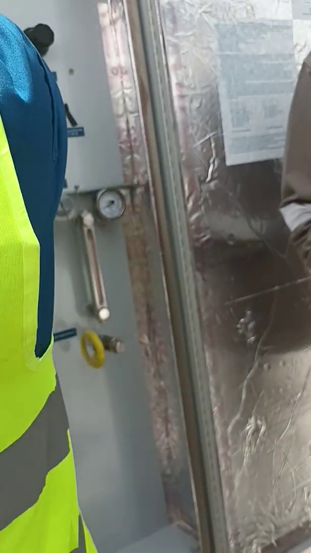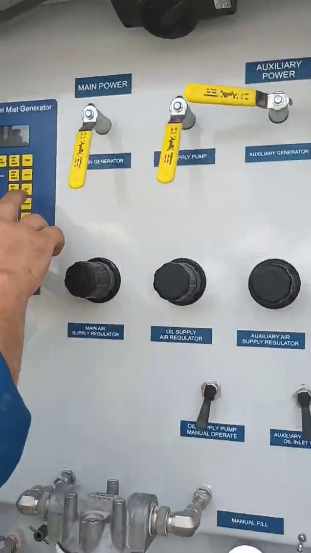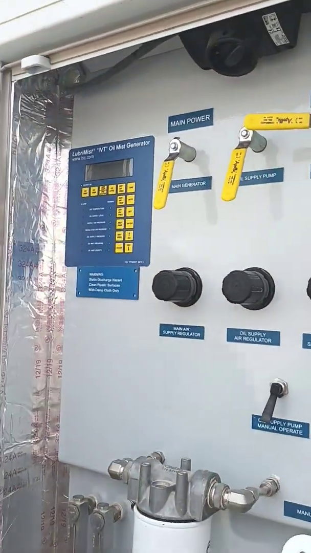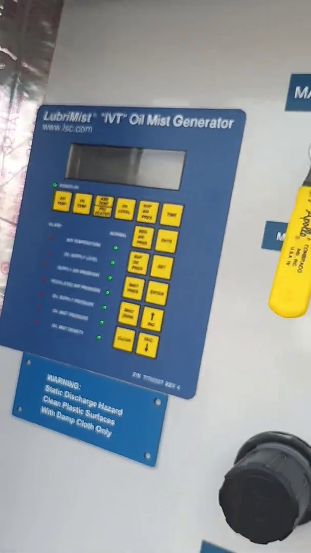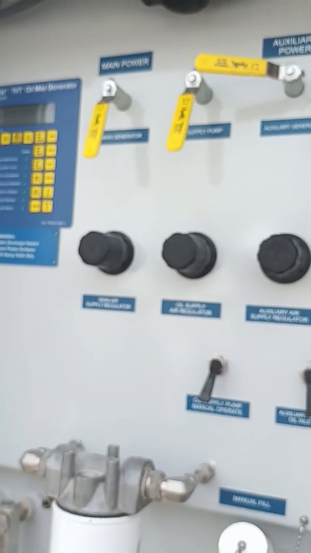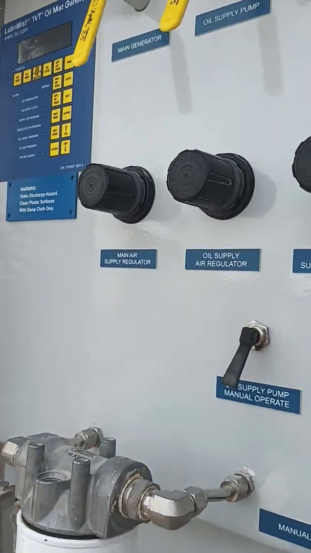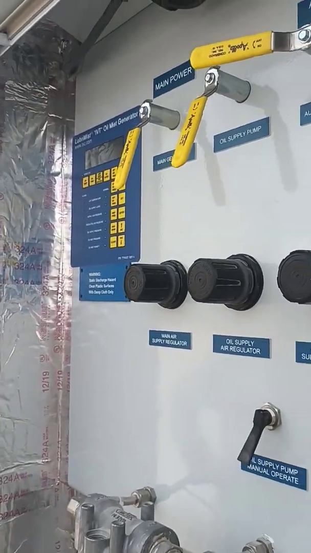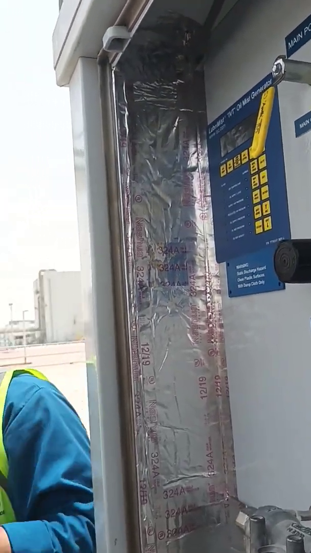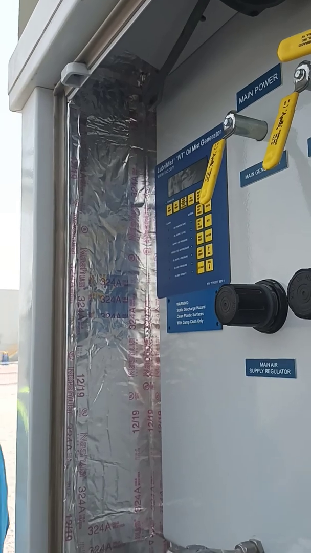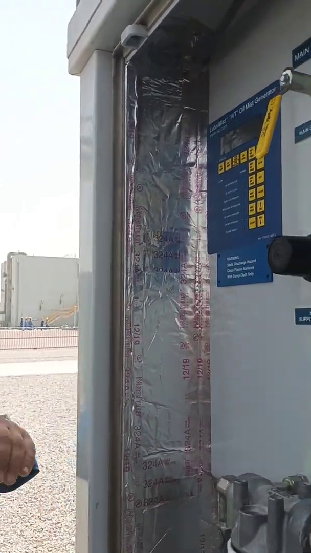Mist density now is 52. That is okay. Normally I adjust around 50. 55, 45, I'm okay with that, because they might change a little bit. When it's hotter, maybe I give you a little bit higher. In the winter time, I go a little bit lower because the oil temperature is changing a little bit.